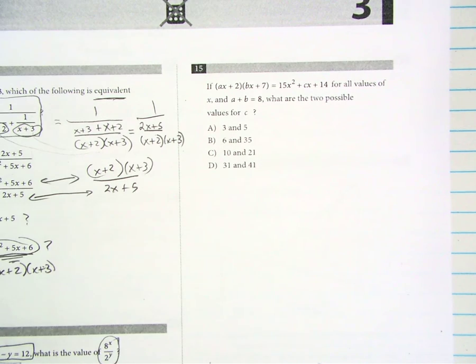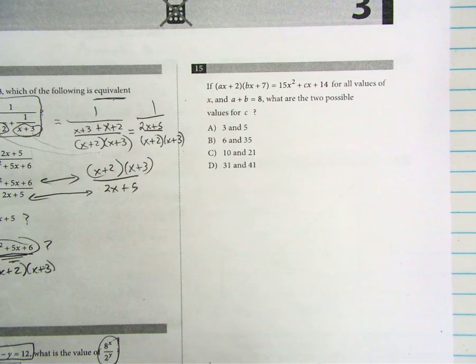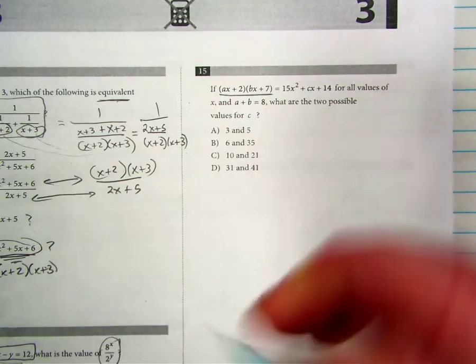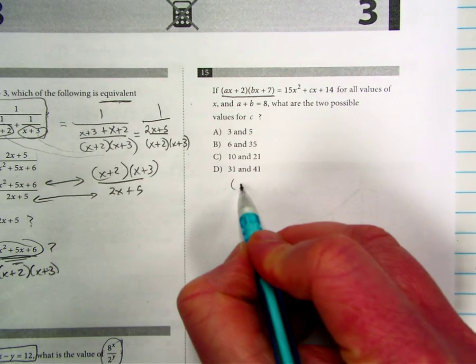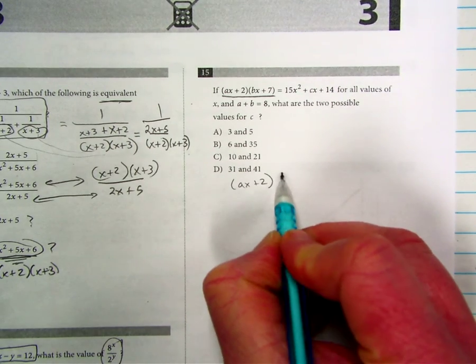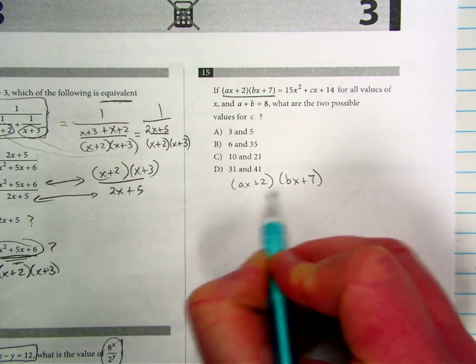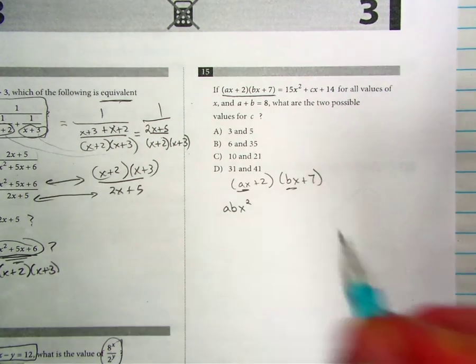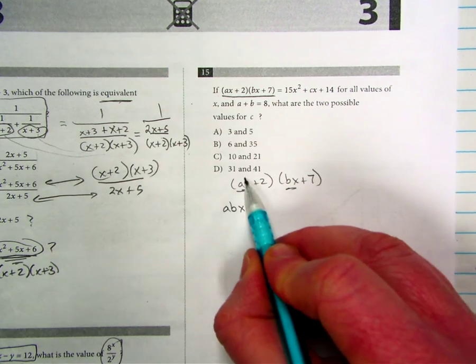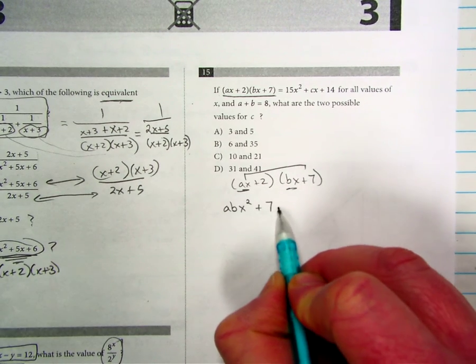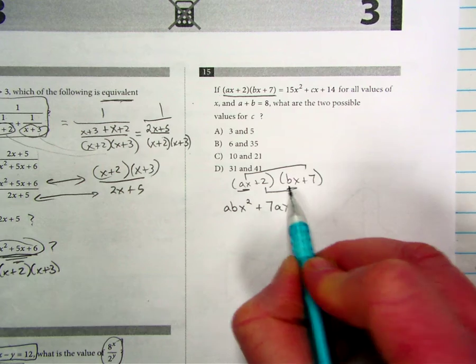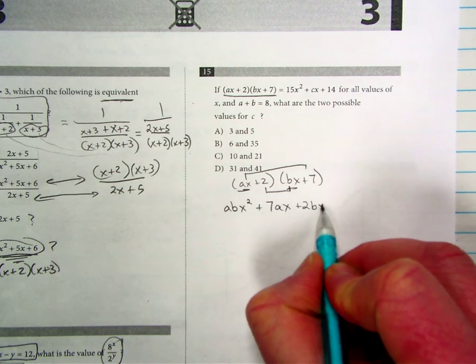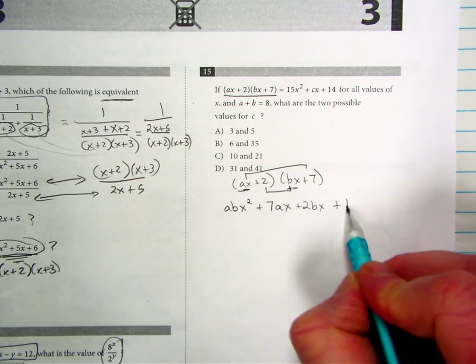The last one is also something you have done a lot in algebra, but not in this form. And so when in doubt, when they give you all these crazy variables, just multiply this out. Use your FOIL or your distributive property, however you were taught. So first terms multiply to give you abx squared. Outside, 7ax, inside, 2bx, and then the last is 14.